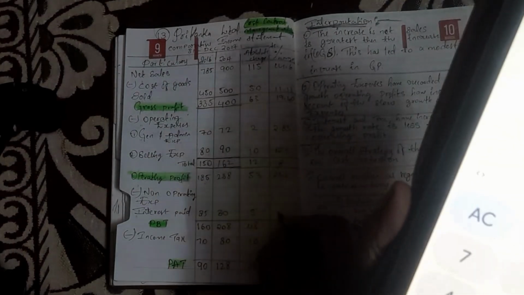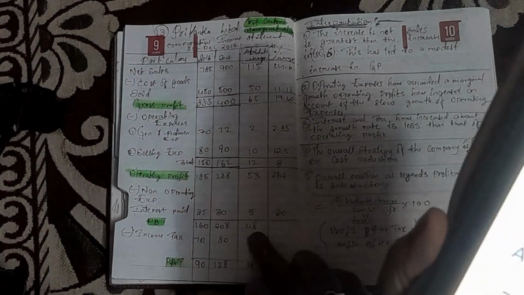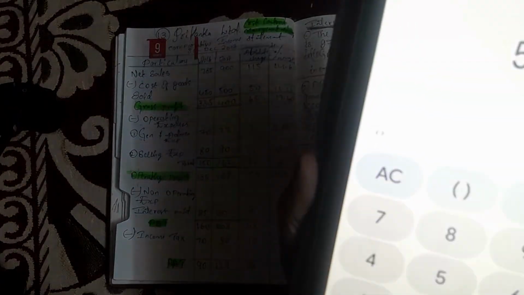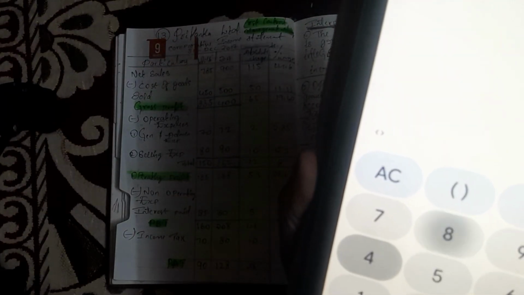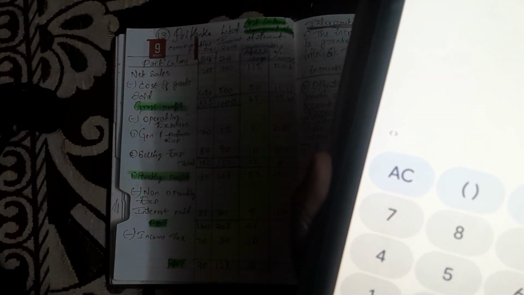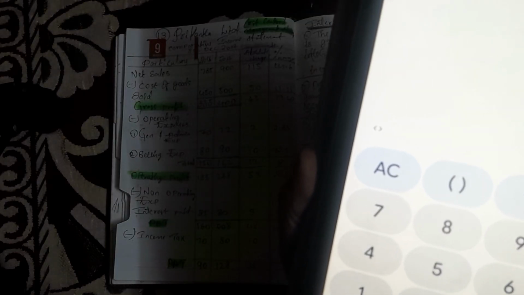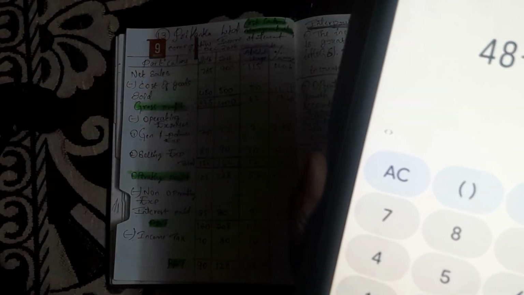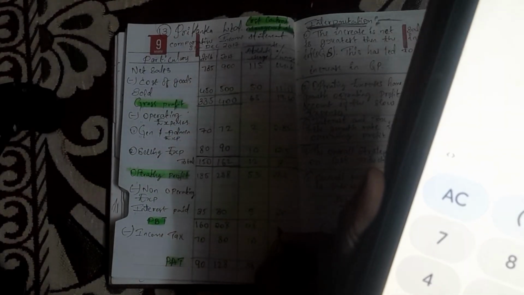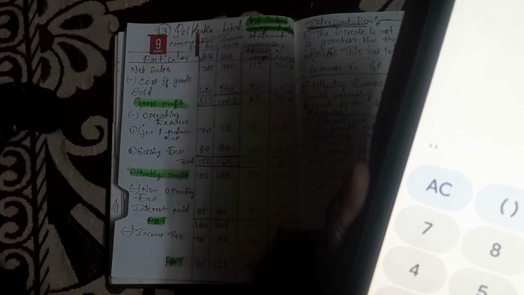How much you got? 20. Now 48 divided by 160, 160 into 100. How much we got, dear? 30. Am I clear?